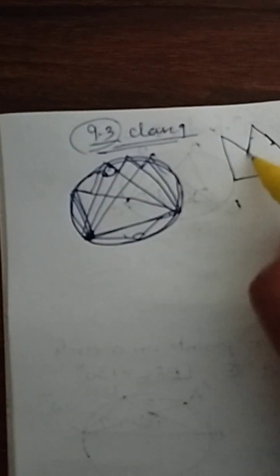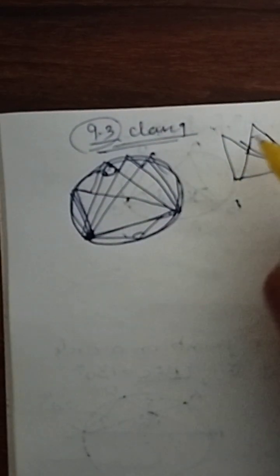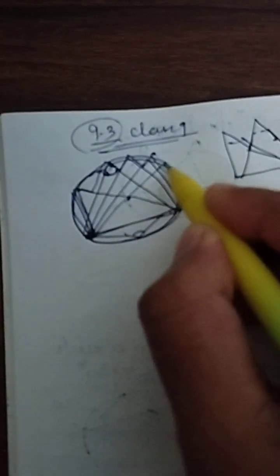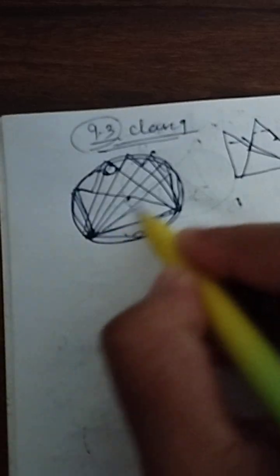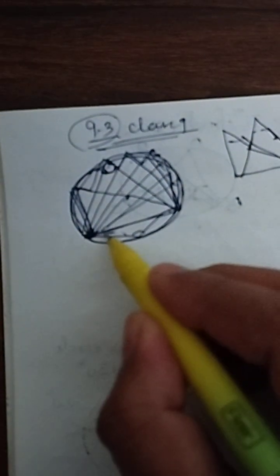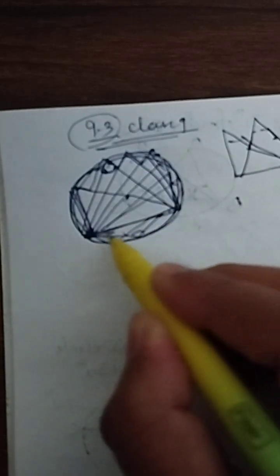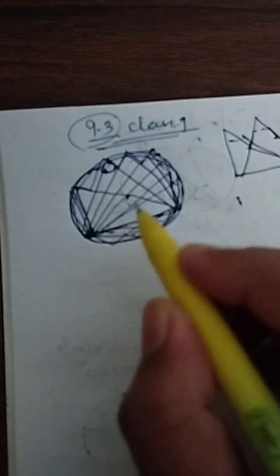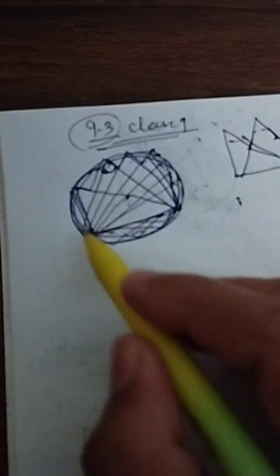Then we can call them angles in the same segment. And remember, angles in the same segment are all equal. You can draw as many as you want. All these angles will be equal, provided they touch the circumference. Even in the minor segment, you can draw so many angles and all the angles are equal. So this is angles in the same segment.